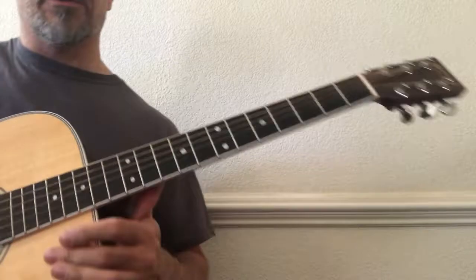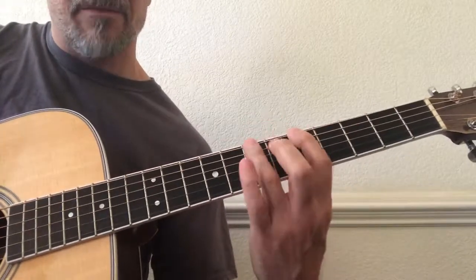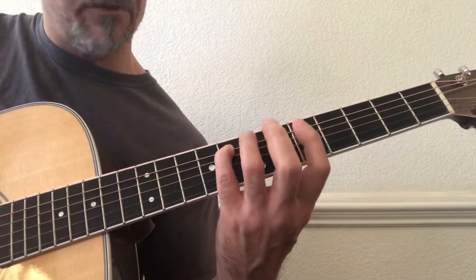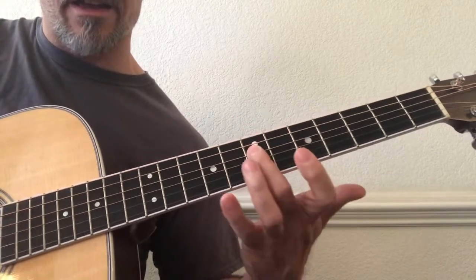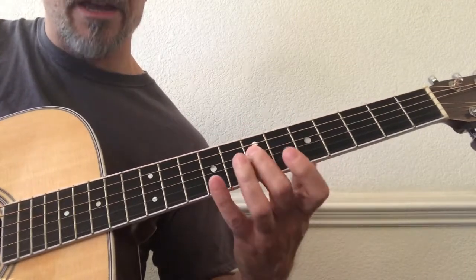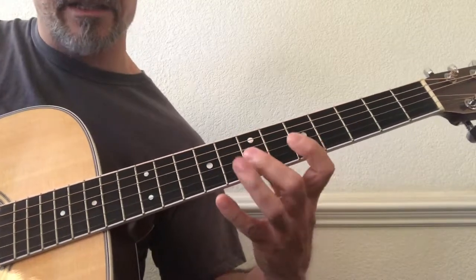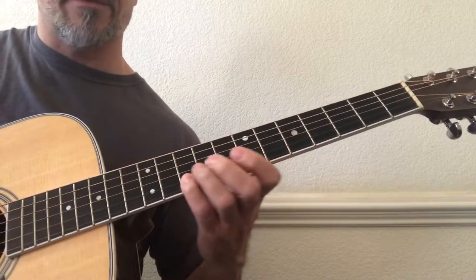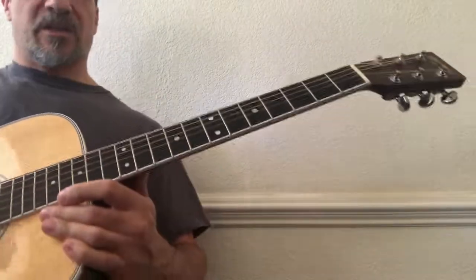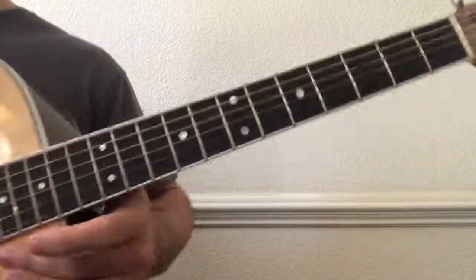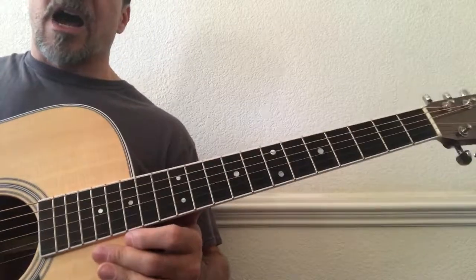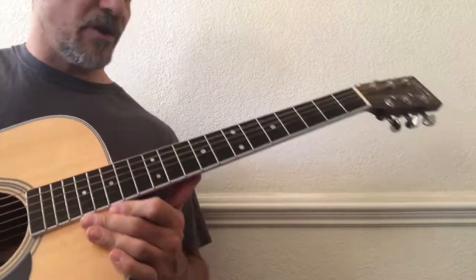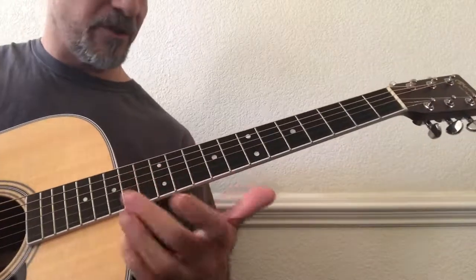So we'll do that whole thing slowly. A, B, C, D, E, F, G, A. And then A, B, C, D, E, F, G, A. Okay, so there you have it. Take your time on this. I recommend first, before going down the 2-octave road, play 1 octave first.